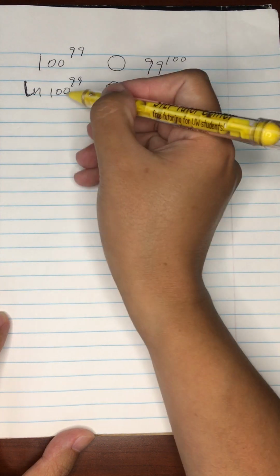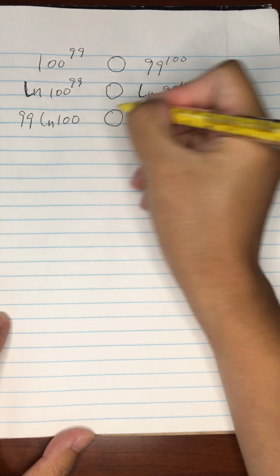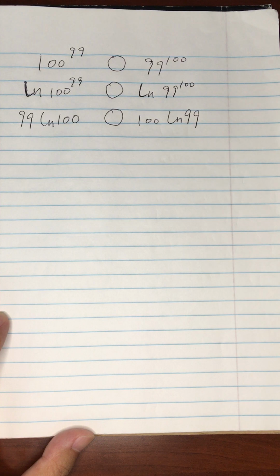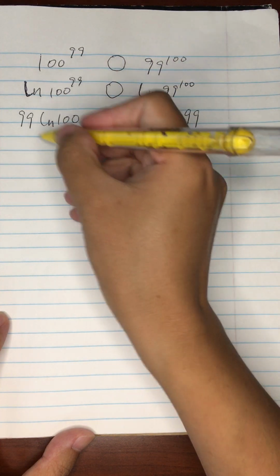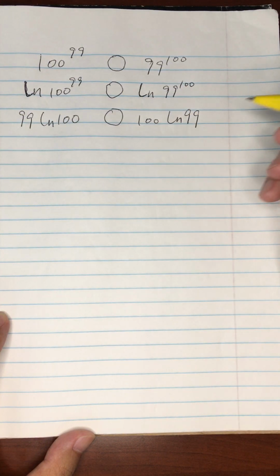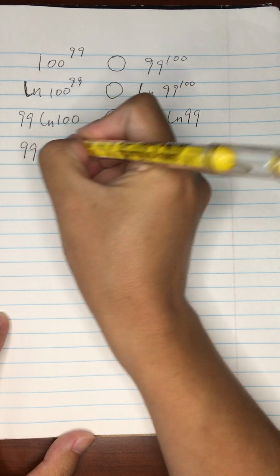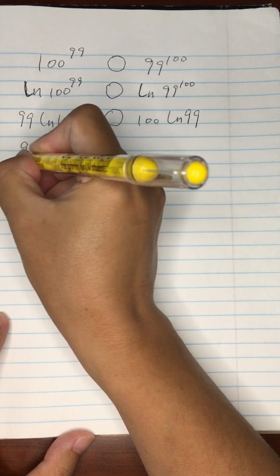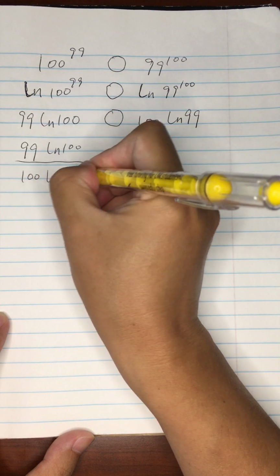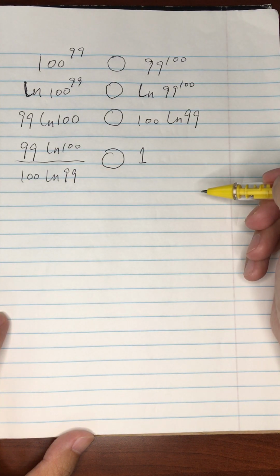So it can be simplified to 99 times natural log of 100, compared with 100 times the natural log of 99. At this point we can actually do a division. We can use this number to divide this number and compare the ratio, to see if it's smaller than 1 or bigger than 1. So that's 99 times the natural log of 100 divided by 100 times the natural log of 99, and then compare it with the number 1, to see if it's larger than or smaller than 1.